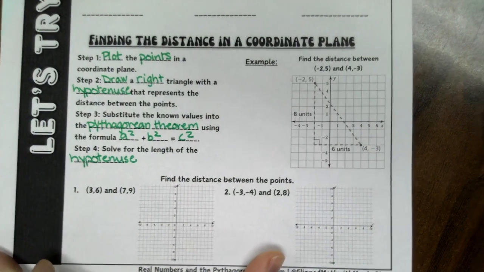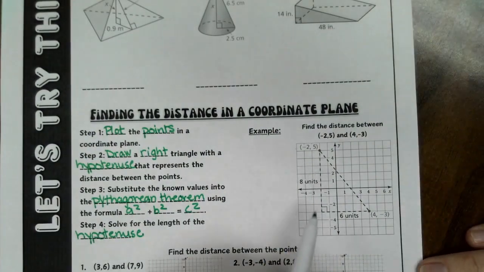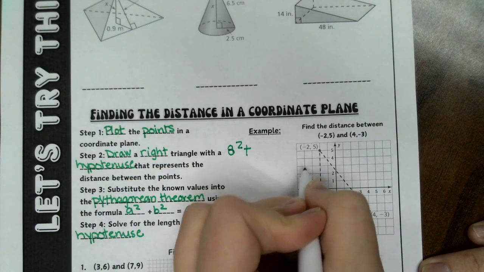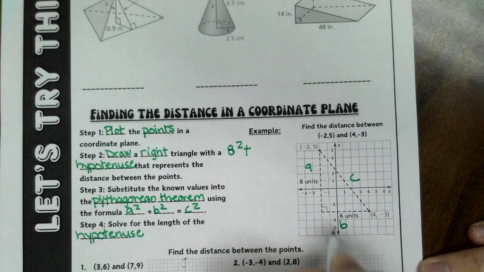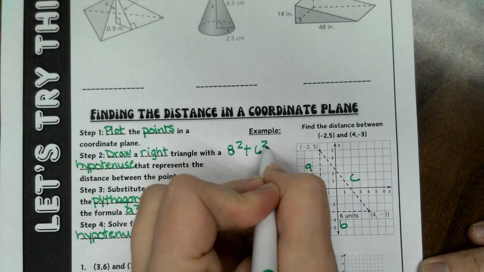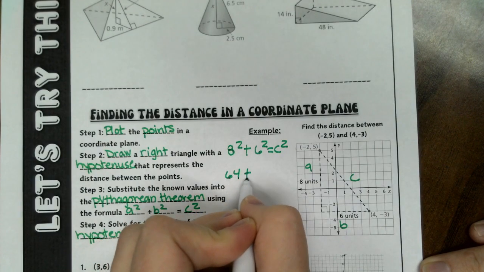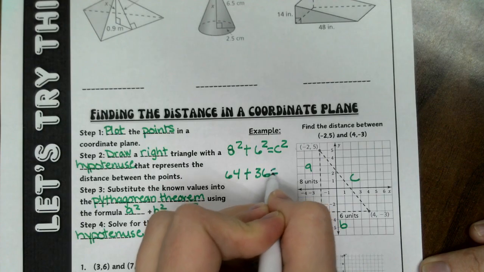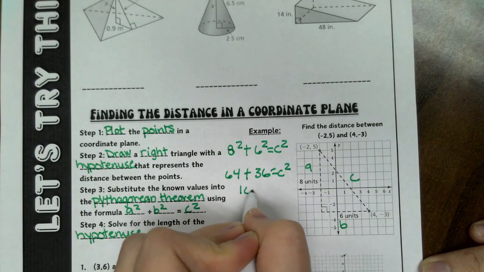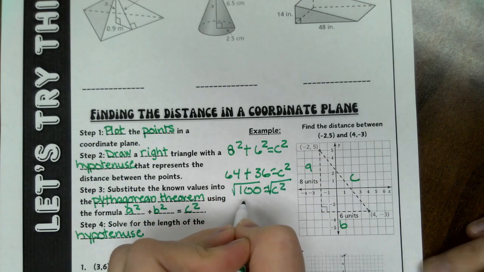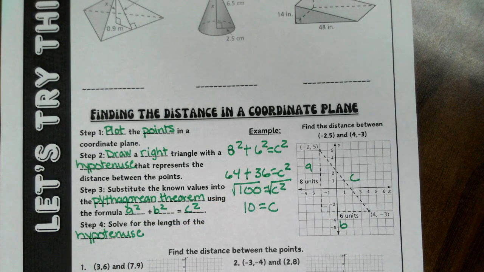Okay, so let me show you a real quick example here. So I'm going to take, this is 8 units because I plotted my points. So that from here to here is 8 units. So I'm going to do 8 squared plus, so A, B, C, plus 6 squared equals C squared. 8 squared is 64, plus 6 squared was 36. That is 100. Square root of both sides. The square root of 100 is 10, so C equals 10.